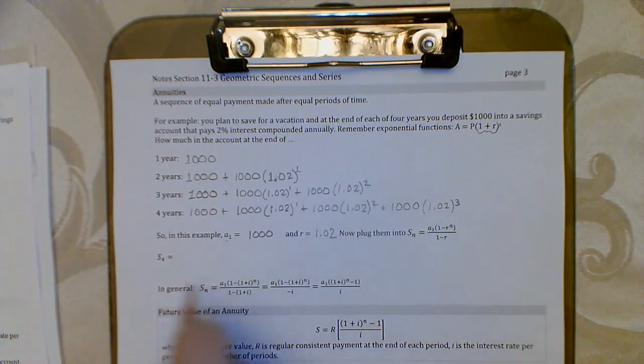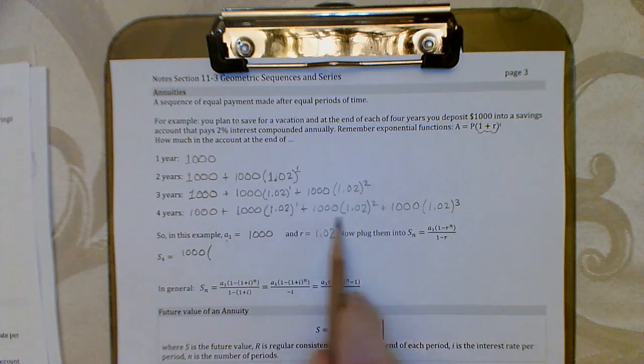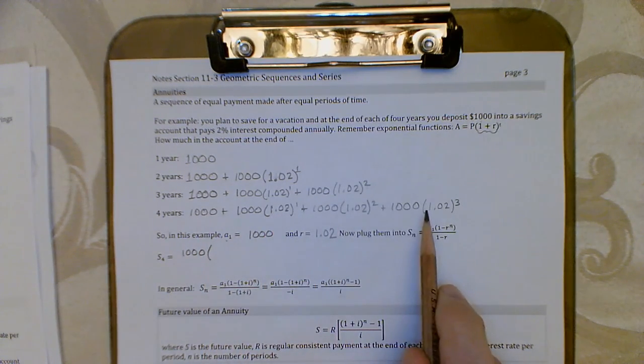And so if we plug all that in for 4 years, we have $1,000 is the initial amount. So we're looking at this series, right? So we have one value, this is the second term, the third term, and the fourth term.